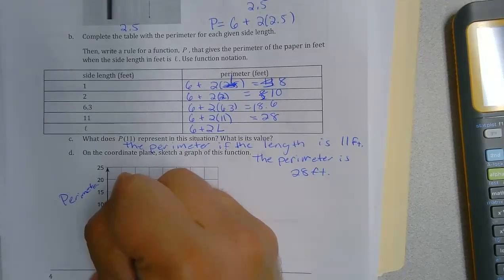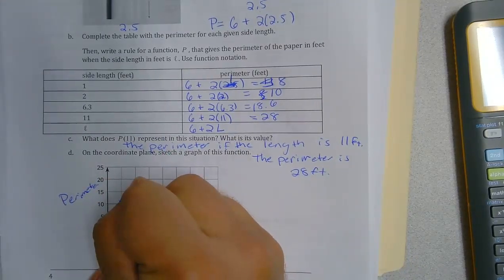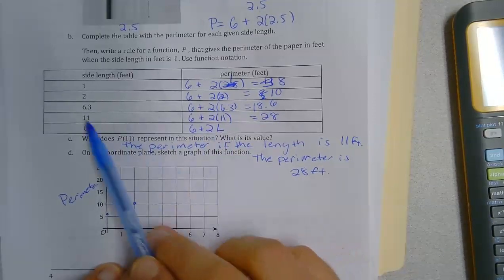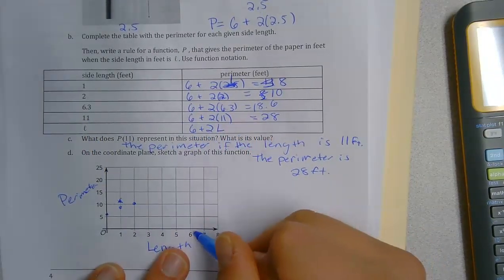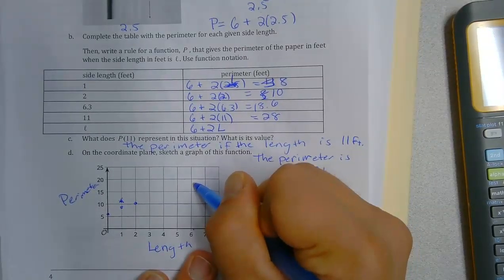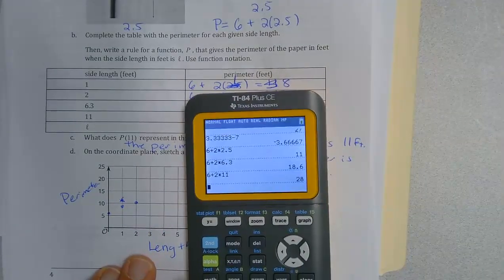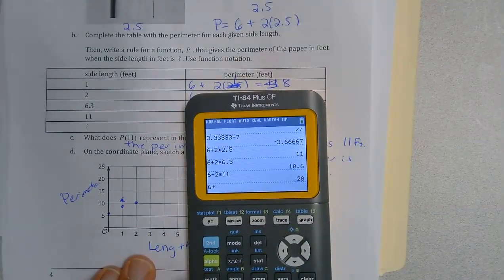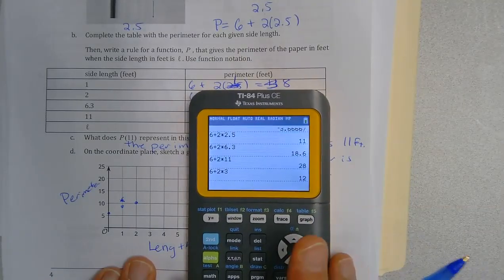So down here, this is incorrect. I'm going to cross that out. So that was 8 and then 10. And then 6.3 was 18.6, so 6.3, 18.6. Let's plug in 3 and just some of those other ones. So we can go 6 plus 2 times 3 gives us an output of 12.